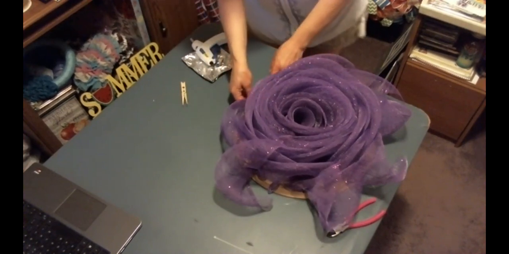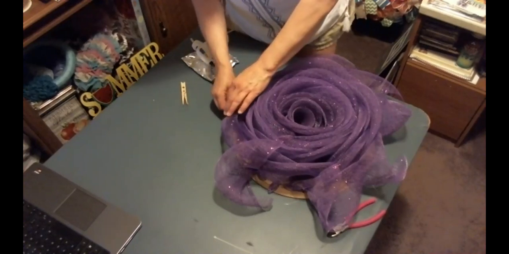Just to get that last layer of petals, you have to do the glue.